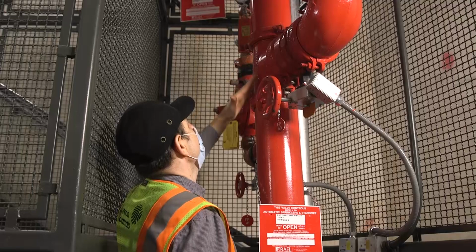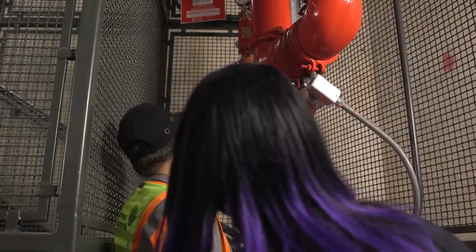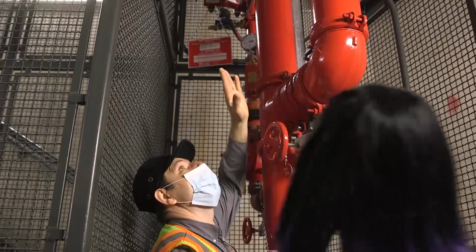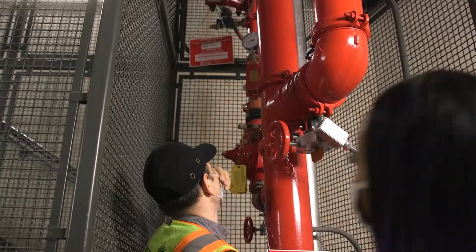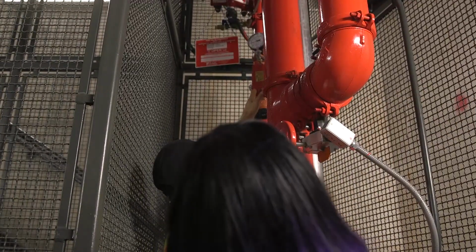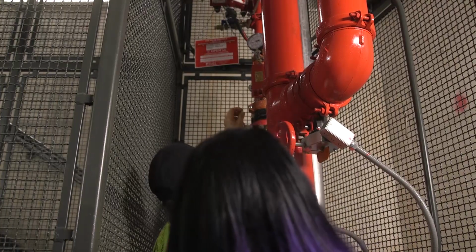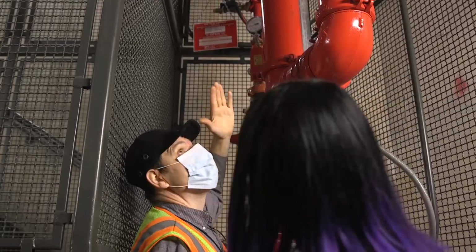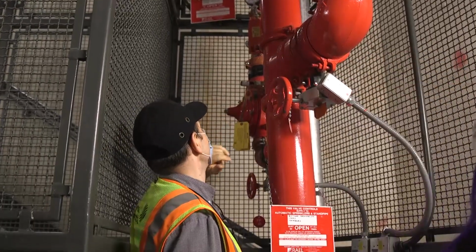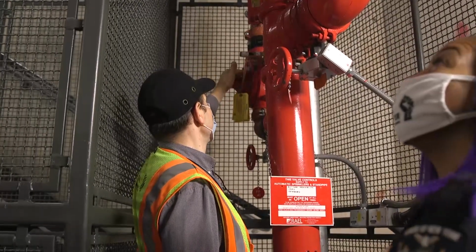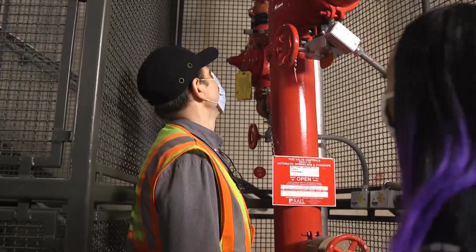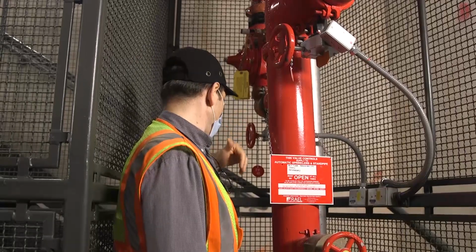There is a supply going through this pipe. The smaller pipe is the system pipe, so the water flow is on the system pipe side, and that's how we know the water flow on the first floor is activated, because this pipe is for the first floor sprinkler system. This is the supply side.